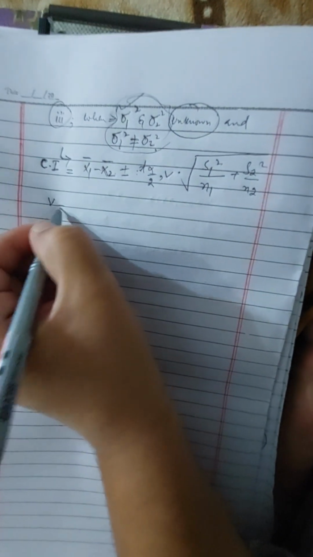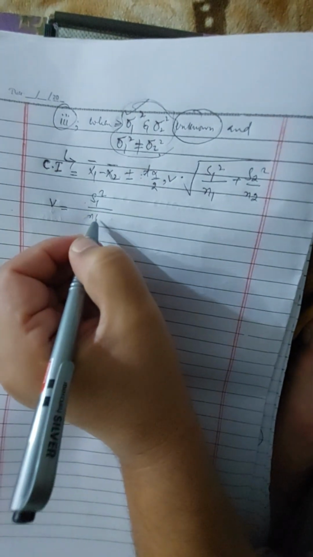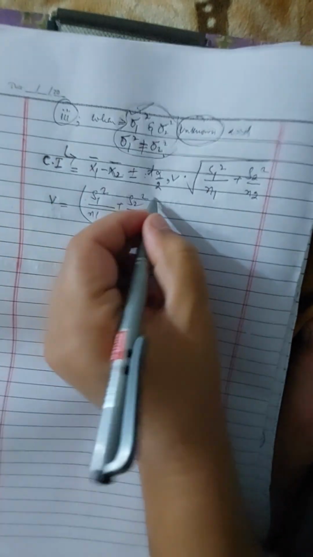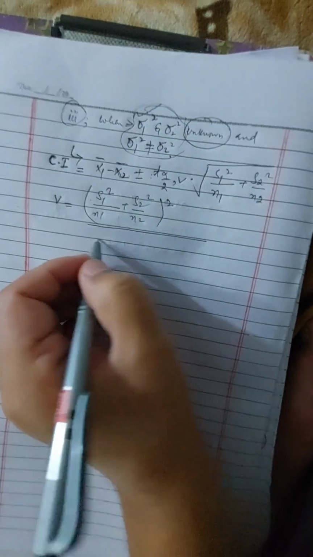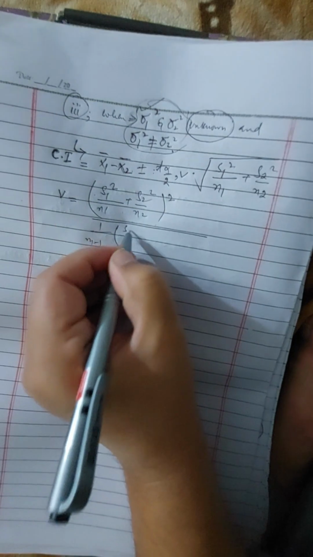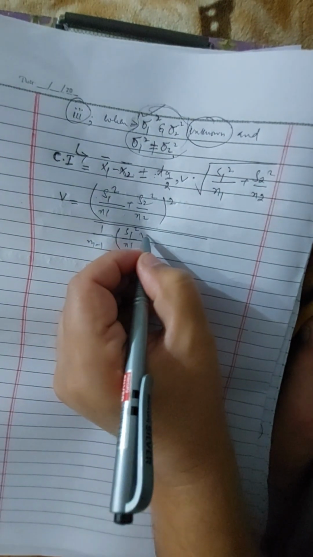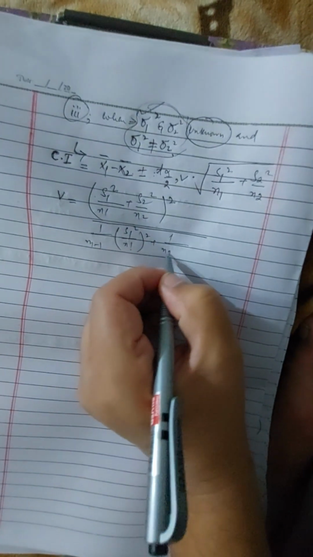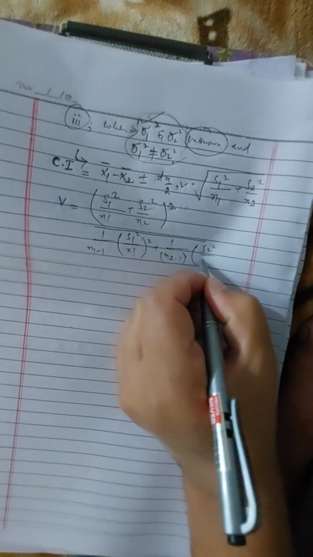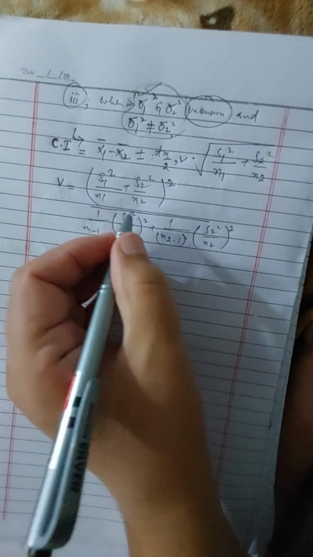Now the degree of freedom v is equal to s1 square divided by n1 plus s2 square divided by n2, whole square, divided by 1 divided by n1 minus 1 into s1 square divided by n1 whole square, plus 1 divided by n2 minus 1 into s2 square divided by n2 whole square.